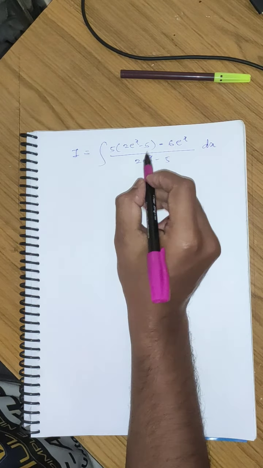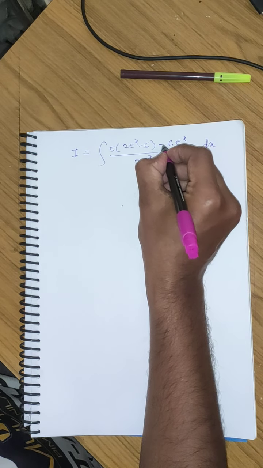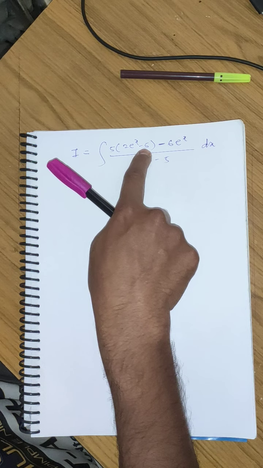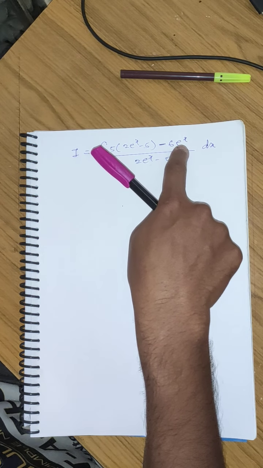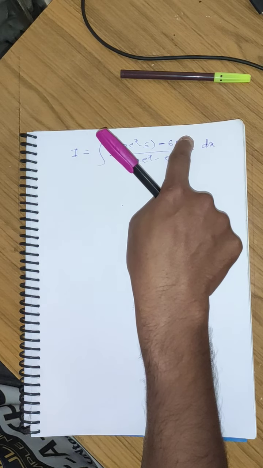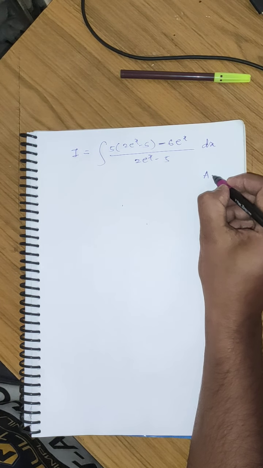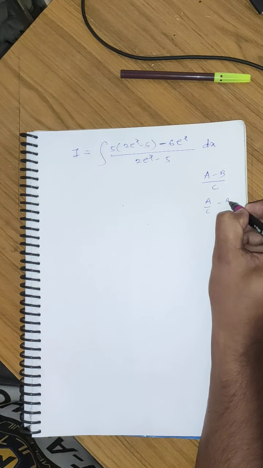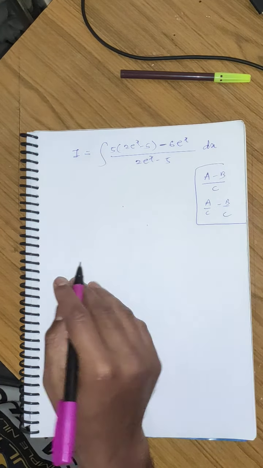If you divide this separately, they are separated with minus sign. So this is a part of numerator, this is another part of numerator separated with minus sign. So base we can give to both of them. It's just like this, a minus b by c, if it is c then a by c minus b by c, we can write it like this, okay.